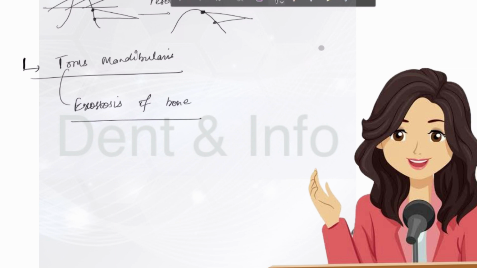That is called a torus or tori. Right? More commonly seen in the mandible than the maxilla. In the maxilla, it is located in the palate. On the mandible, it is located on the lingual border, usually in the middle portion of the alveololingual sulcus. It is a completely benign overgrowth of bone.